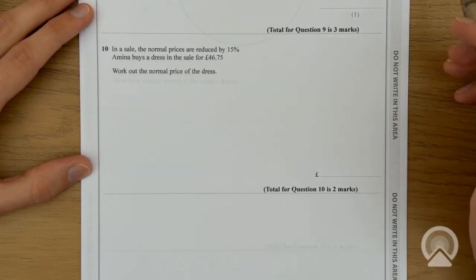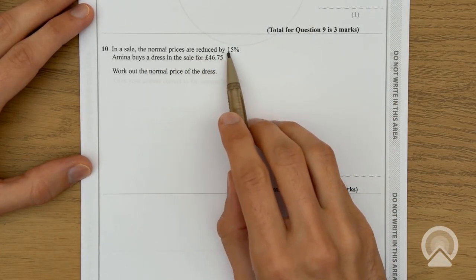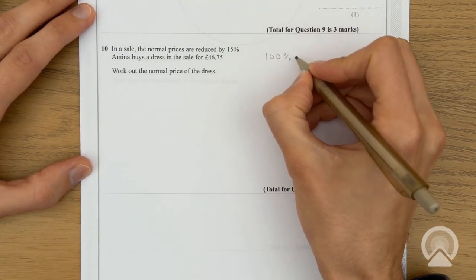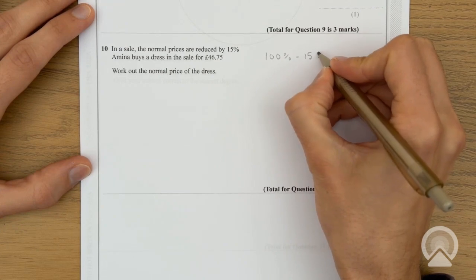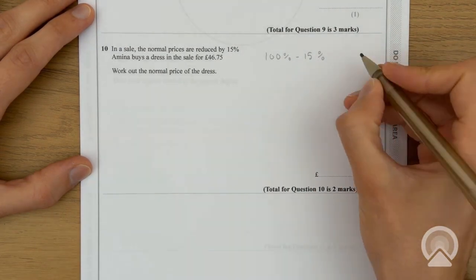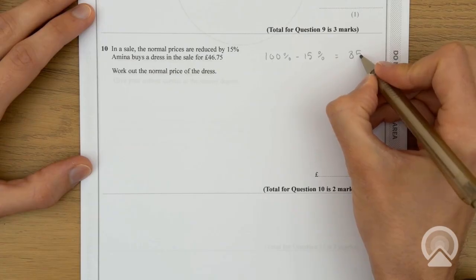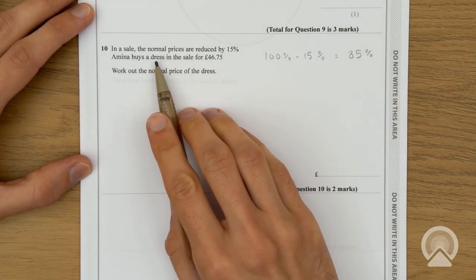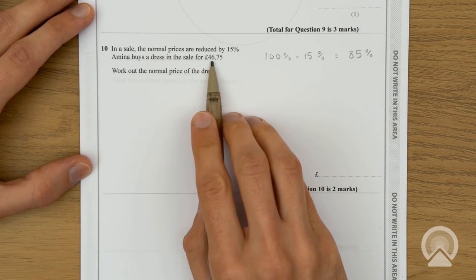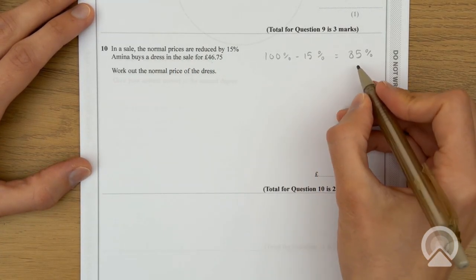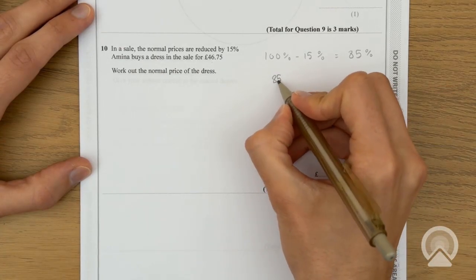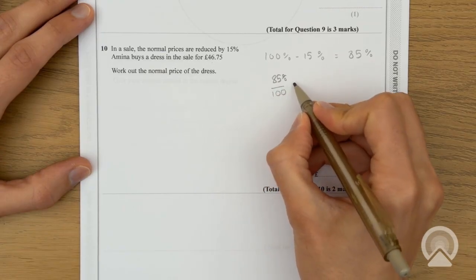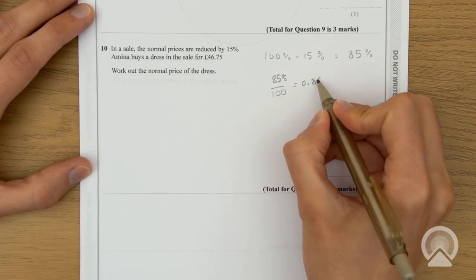So the first thing to notice is that we've got the price reduced by 15%. If we write that down, it's the same as 100% minus 15%. So what we're looking for is 85%. However, we can see here that this is the reduced price of the dress. So if we convert 85% to a decimal by dividing by 100, we get 0.85.